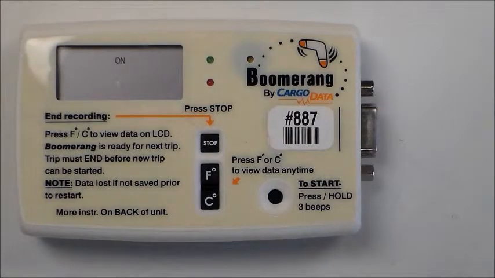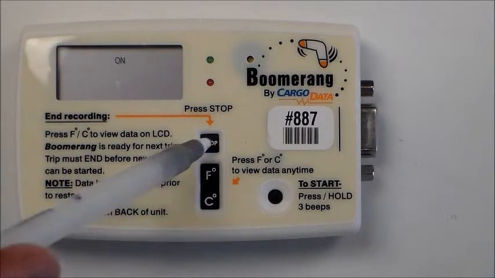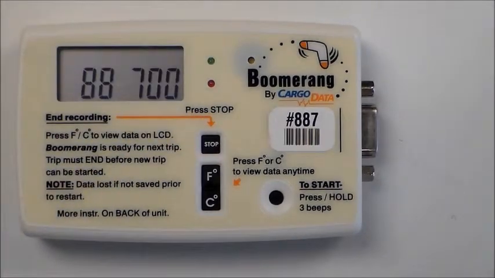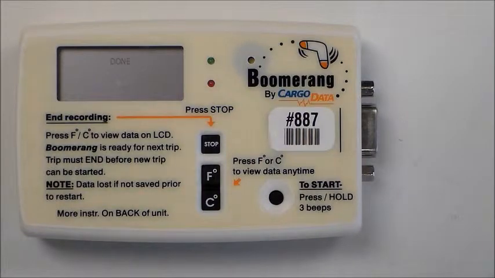To stop temperature monitoring at any time, simply press the stop button. You may need to hold it. The 3 beeps indicate that recording has stopped.